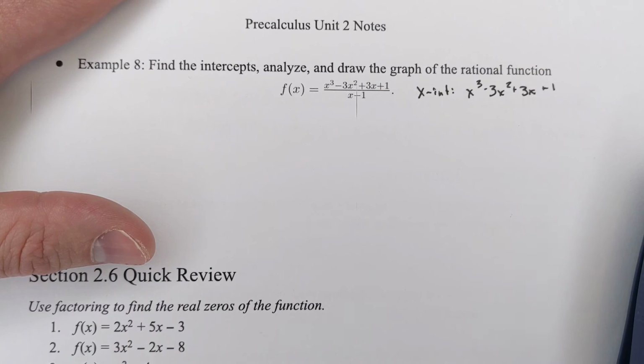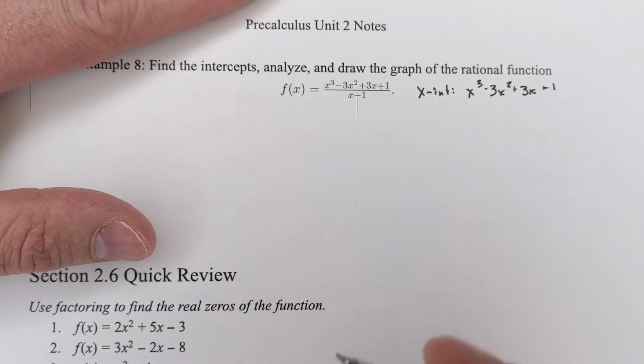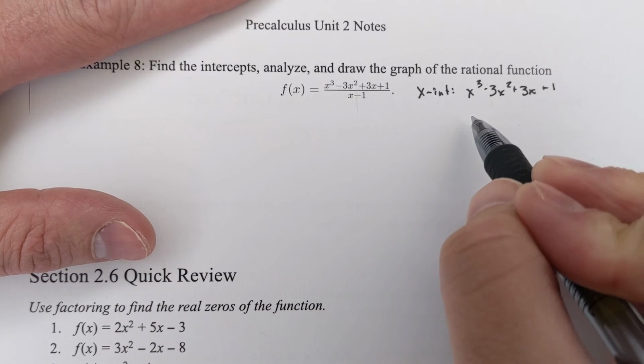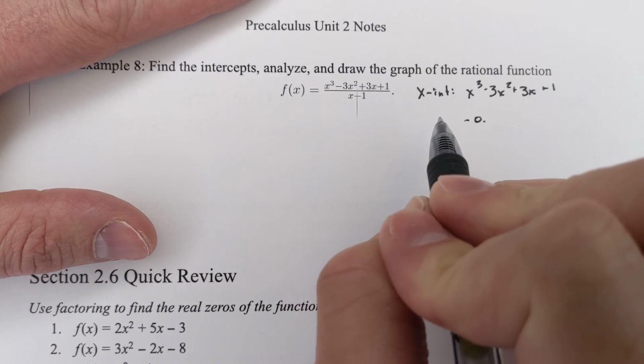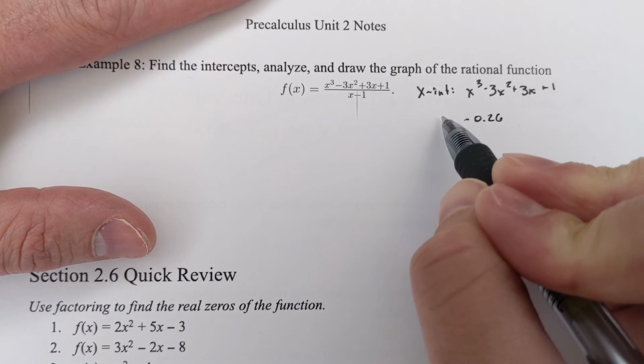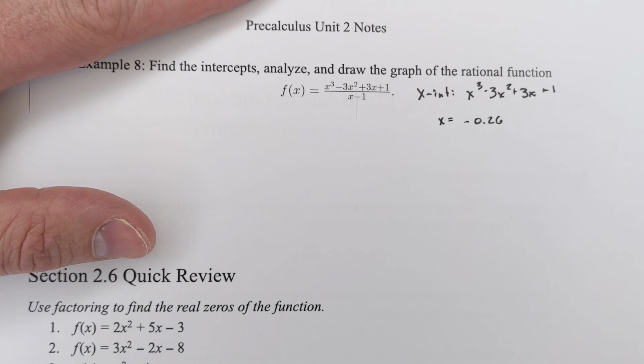However, I don't particularly want to do the algebra, so I'm going to let the calculator handle it. So G-solve, root. The x-intercept occurs at negative 0.26-ish. I believe that is the only one.